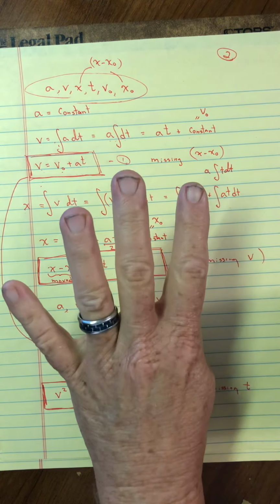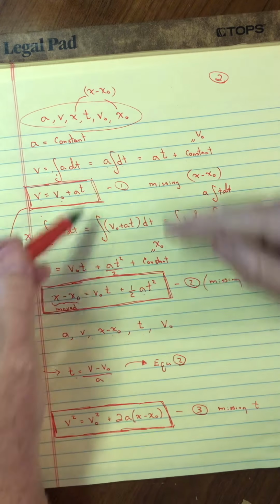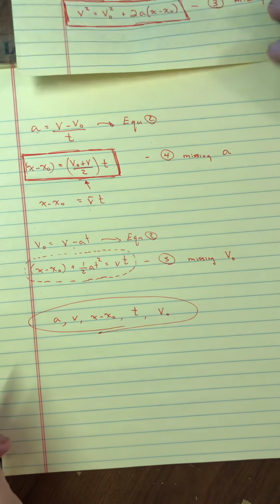You'll be asked to find the 4th, and 1 will be missing. So of these 5 right here, 3 will be given, you'll be asked for the 4th, and 1 missing. If you can focus your attention on which one is missing, you can then focus your attention on which equation to use. That's the key I wanted to get at.